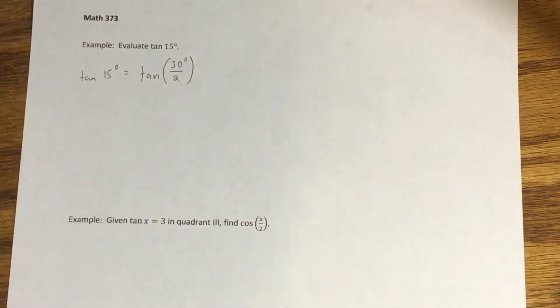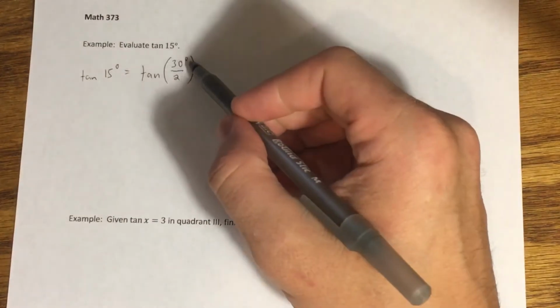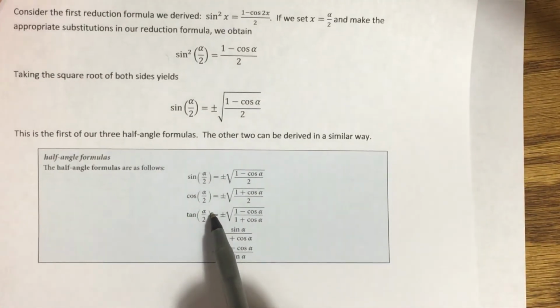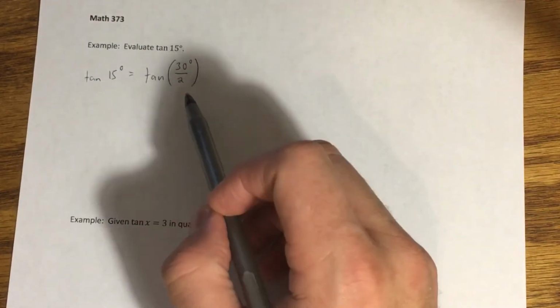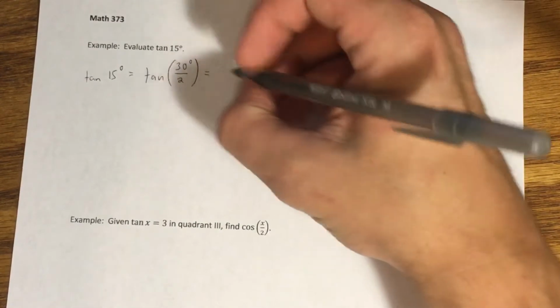30 degrees divided by 2. Okay? 30 degrees, I know the tangent of 30 degrees. That's root 3 over 3. But by putting it in this form, that 30 degrees up there is like the alpha that's appearing here. So 30 degrees is going to be used in my half-angle formula for the tangent function.